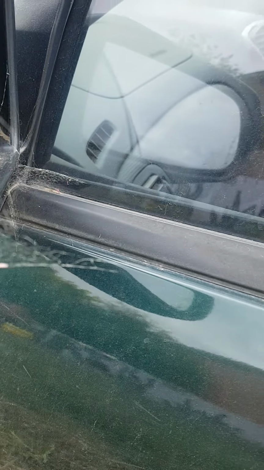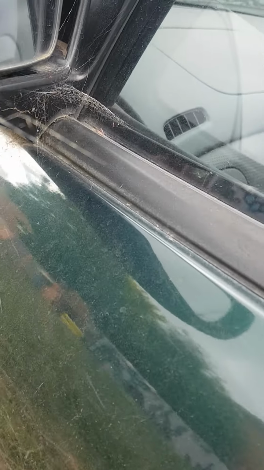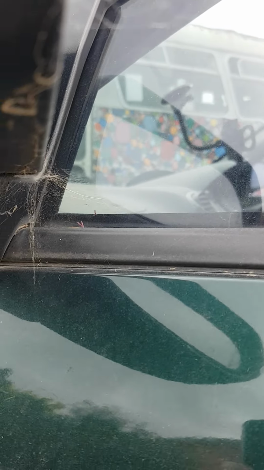Well, that's a special one. That's fully connected to the, where's it connected to? I can't even see where it's connected to. Hang on, let me zoom out. It's connected as it goes. Oh, it's so fine.